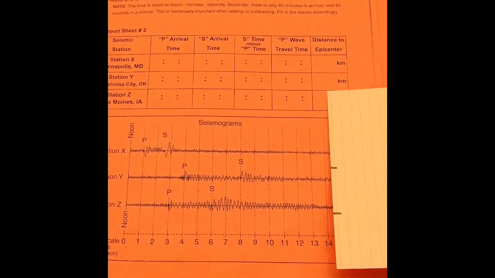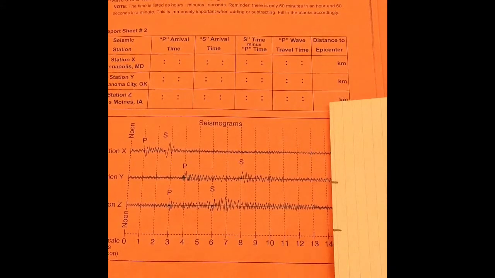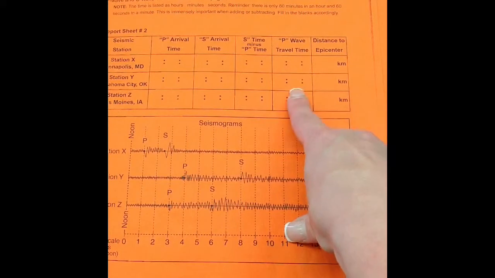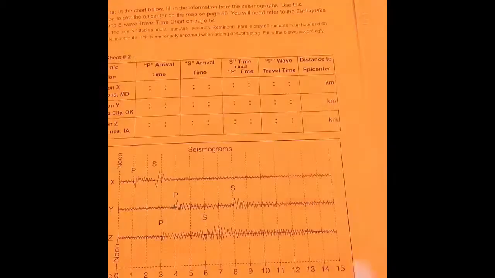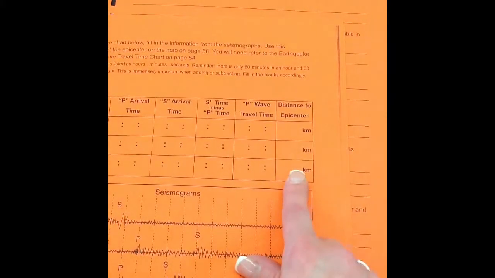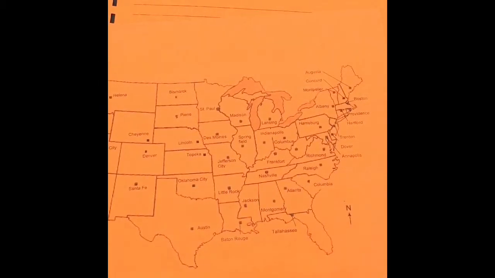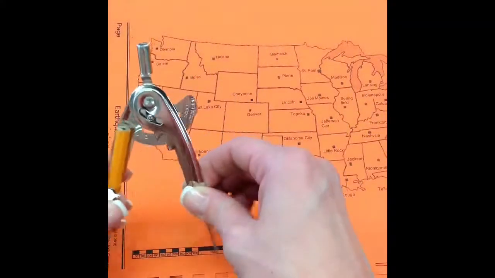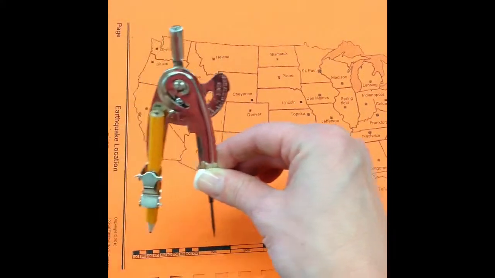Once you get your distance to epicenter, you'll go back to your chart to find P wave travel time. So make sure you're doing this column before you do that column. Then once you get these distances to epicenter, you will flip this over. You will use your compass, if you remember this from last lab day, and you will open your compass the appropriate amount from each city.